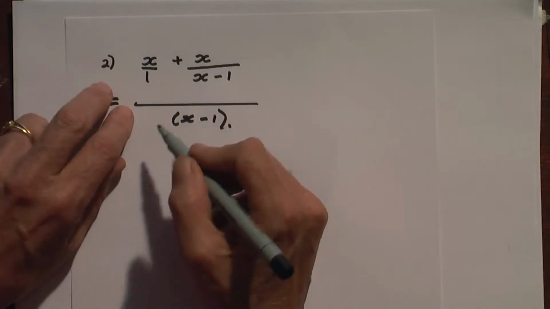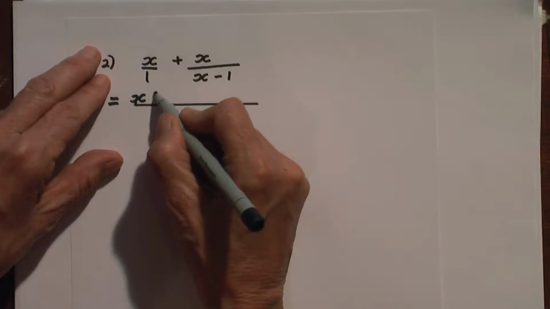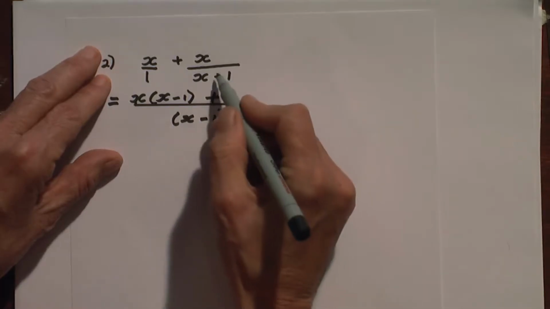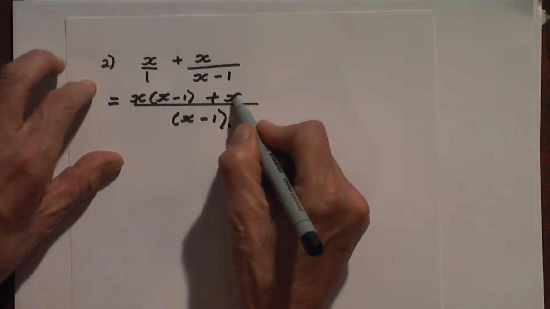Now, just like you did in grade 6, 1 into x minus 1 goes x minus 1 times, but I must multiply it by x. Plus x minus 1, when I divide into there, cancels, and I get x.